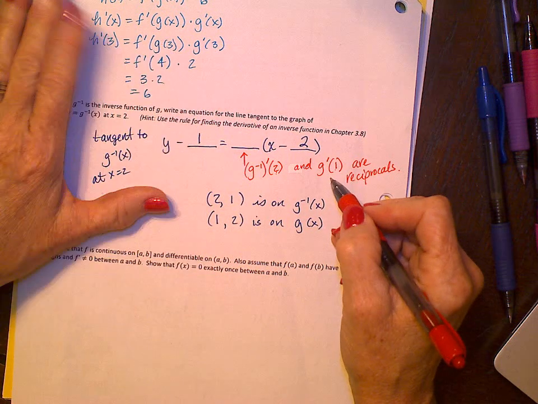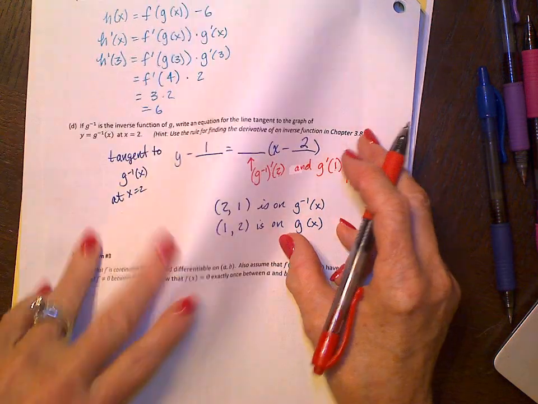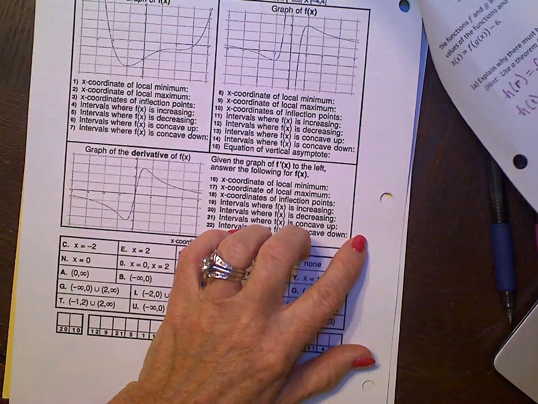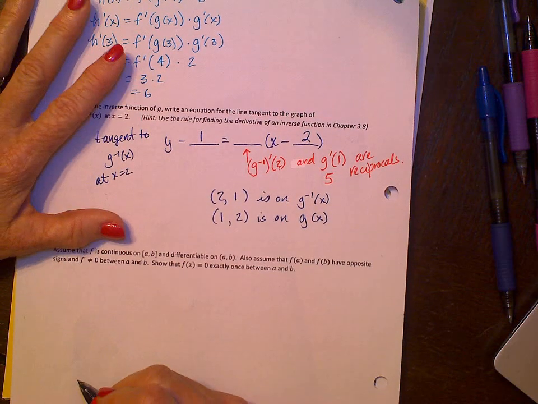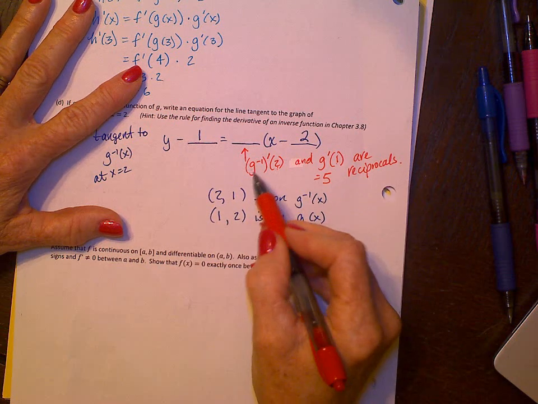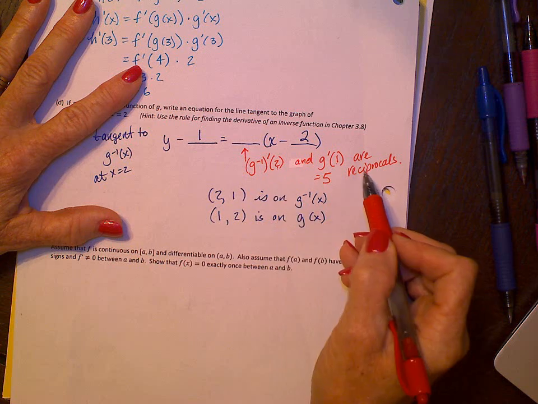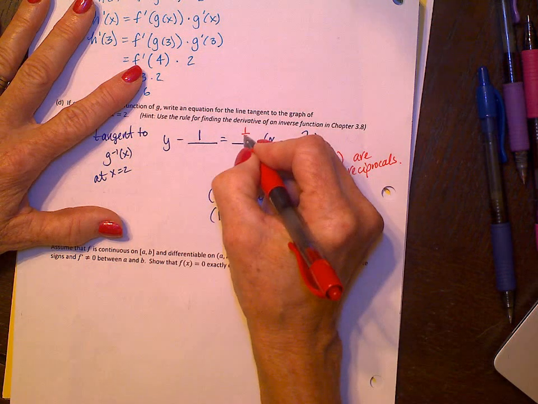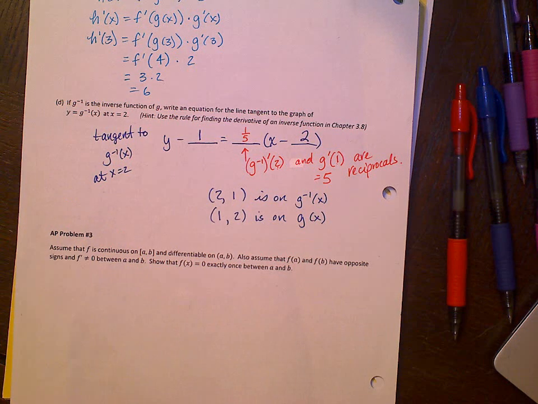We know g prime of 1, go on back, look at the table, find g prime of 1. That's 5. So g inverse prime at 2 has to be the reciprocal. So 1/5. There we go.